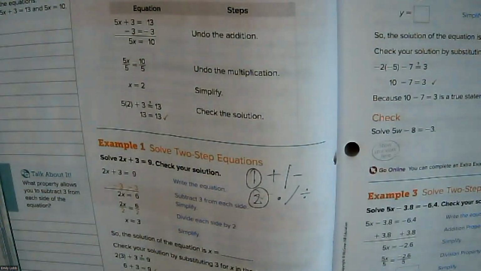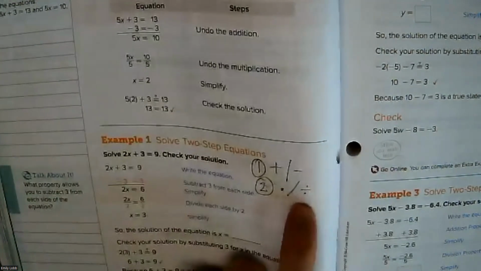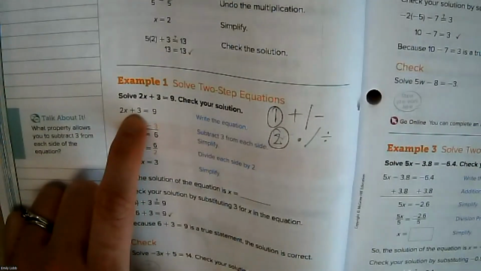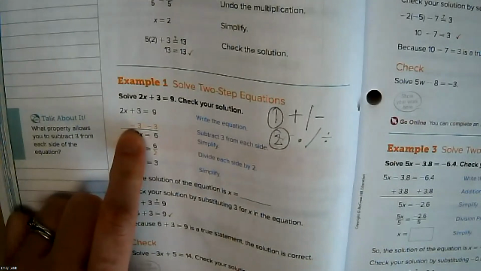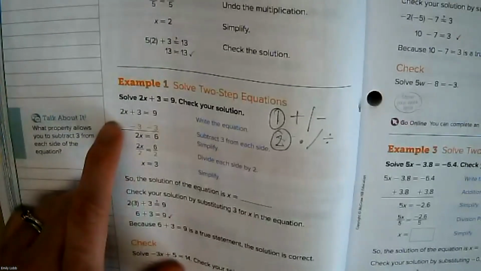All right, sorry about the interruption. I got a little sidetracked. So our first step is to add or subtract, and our second step is to multiply or divide. To make this +3 a 0, our additive inverse is the opposite of that. So we subtract 3 from both sides.